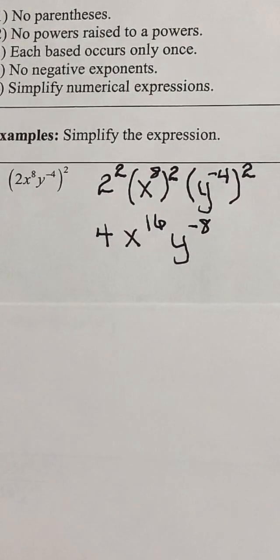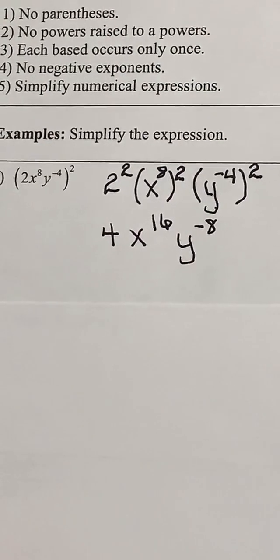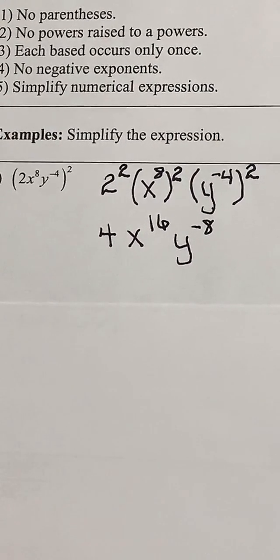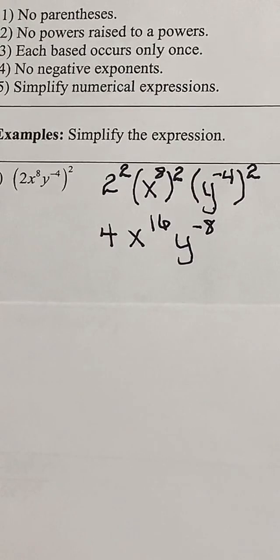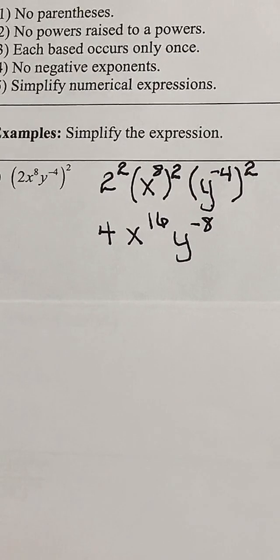Okay, so now, what is actually being raised by a negative exponent? The 4, the x, or the y? What's being raised by the negative exponent? Jasmine says the y. Okay, good.